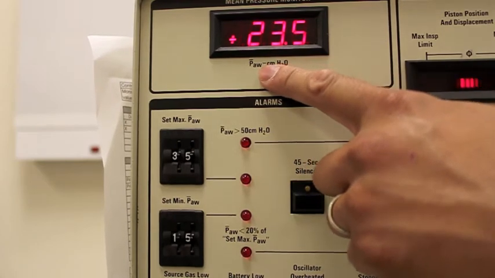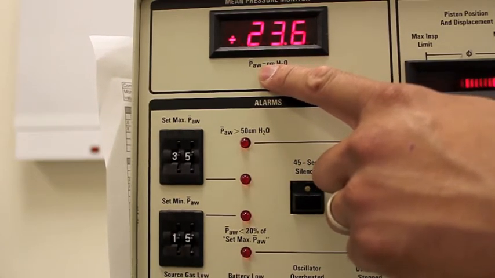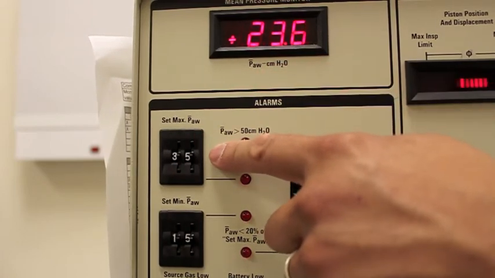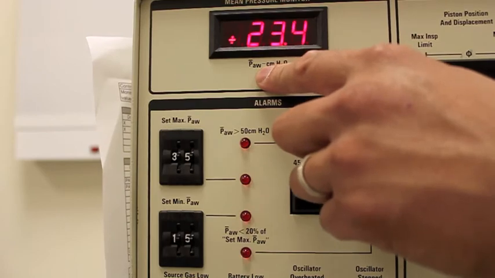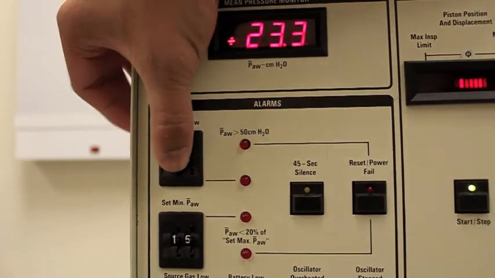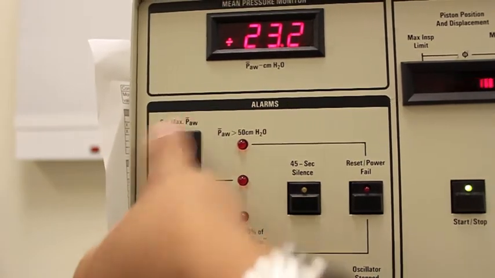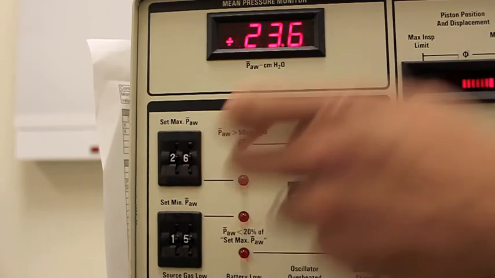What I like to do is set the mean airway pressure limits about 2 above and 2 below. So this is the max airway pressure. Right now we're at 23, so I want to set this at about 25.5 or 26. So I will manually just turn this down. There's 25, and I'll turn it to 26.